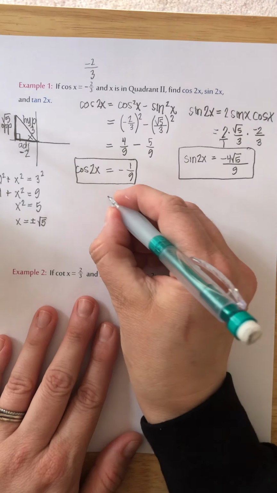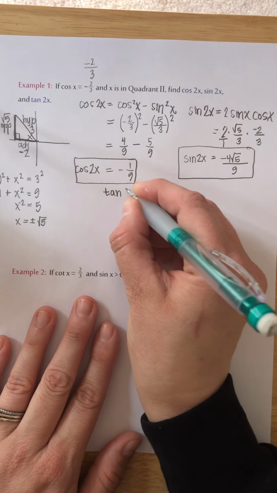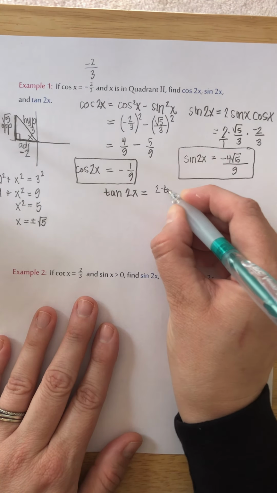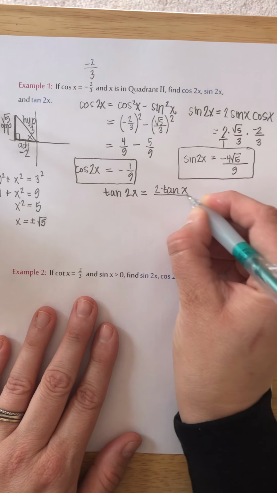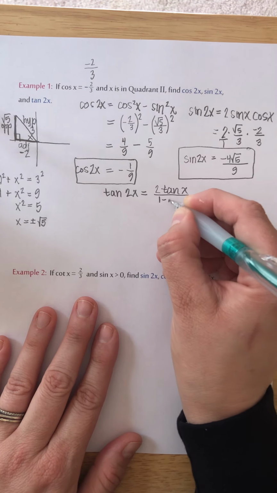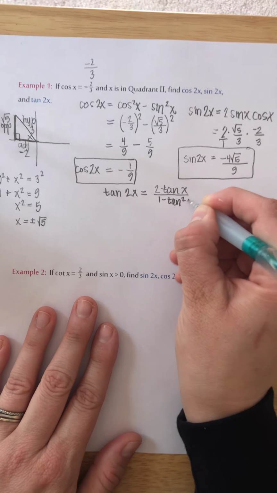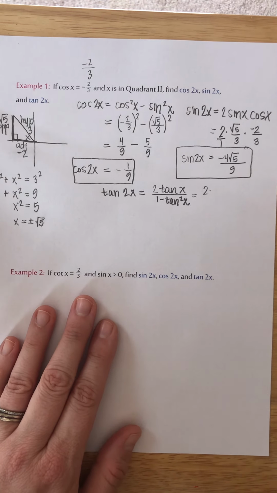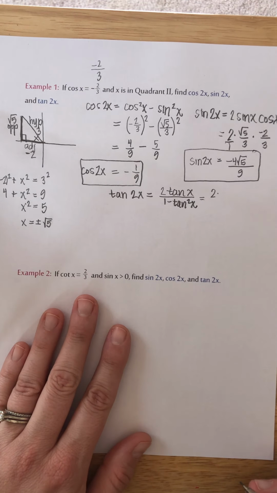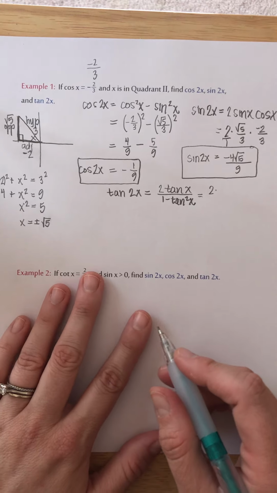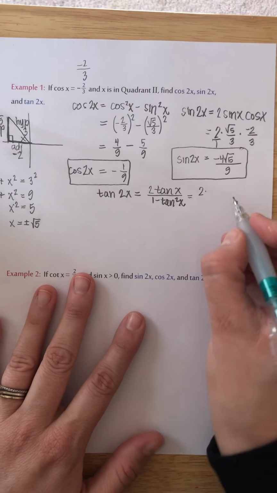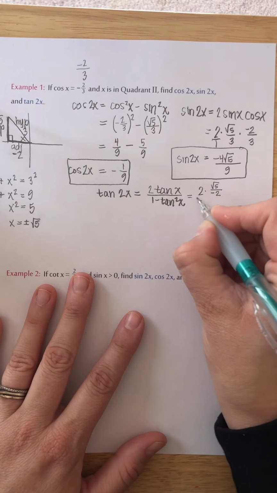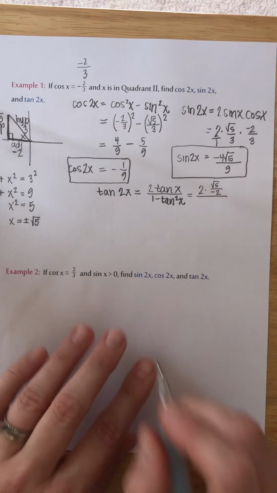All right, one more to go. So I'm going to need my formula for tangent of 2x, and that is 2 times tangent of x over 1 minus tangent squared x. So let's see how this looks. We're going to have 2 times. Now I need to find tangent of x, so I'm going back over to my picture. Remember, tangent means opposite over adjacent, so that is the square root of 5 over negative 2. So that is my entire numerator.